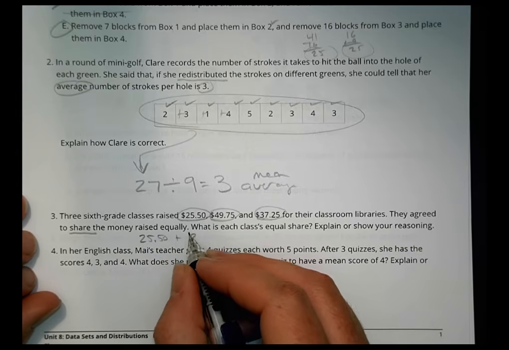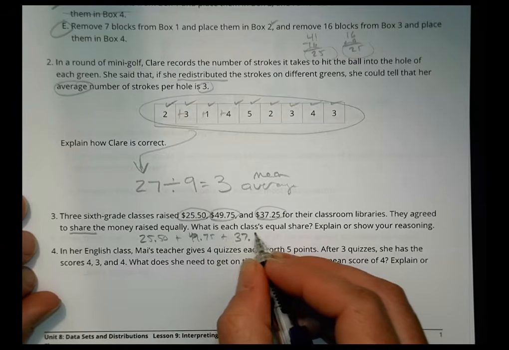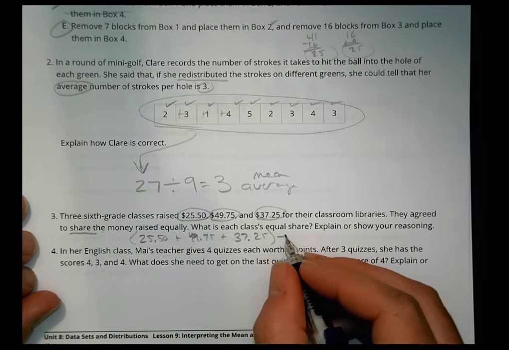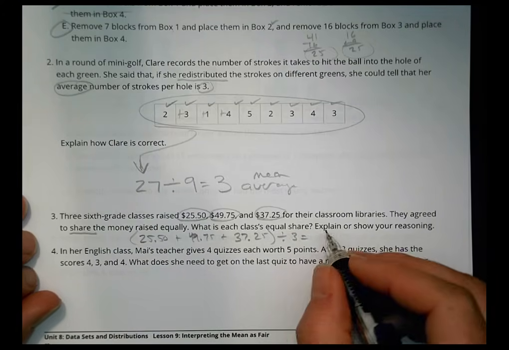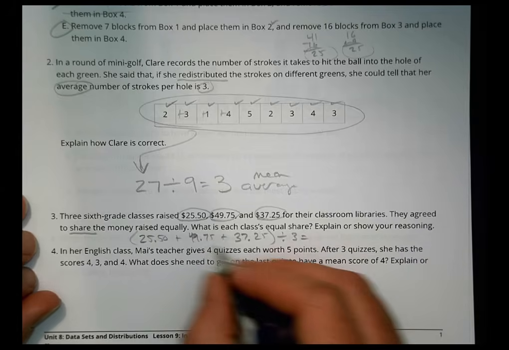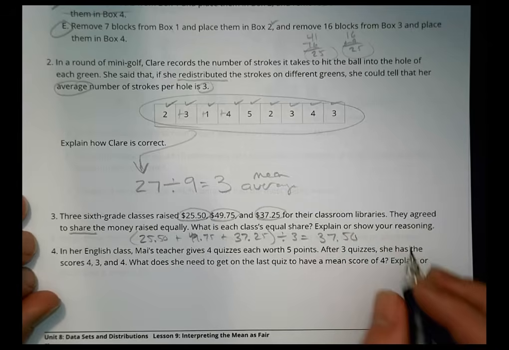2550 plus 4975 plus 3725. And we're going to divide that by the 3 classes to find out what that share is going to be. This all works out to be $112.50. And when you divide that out by 3, you get $37.50.